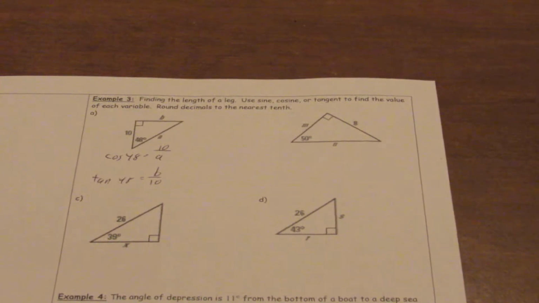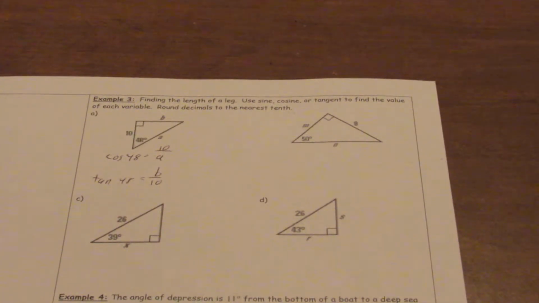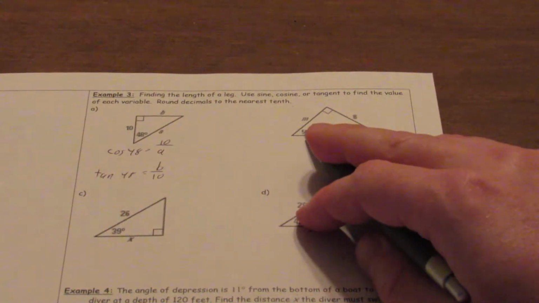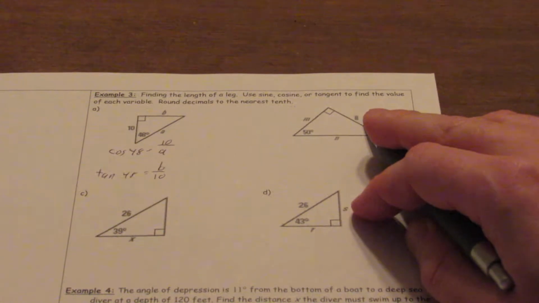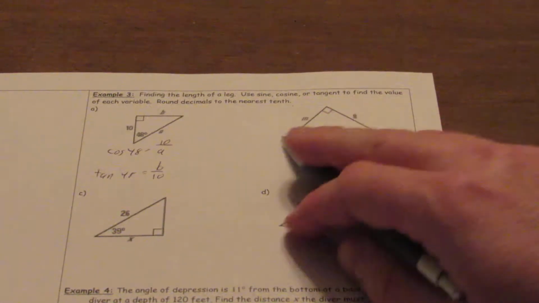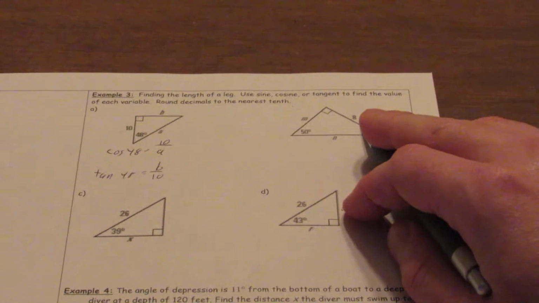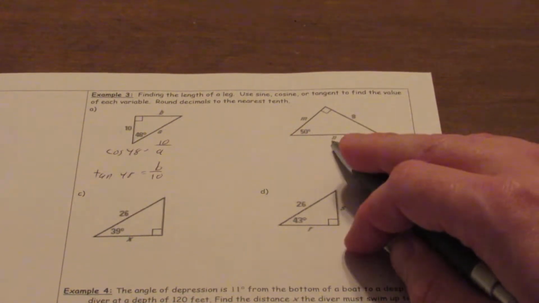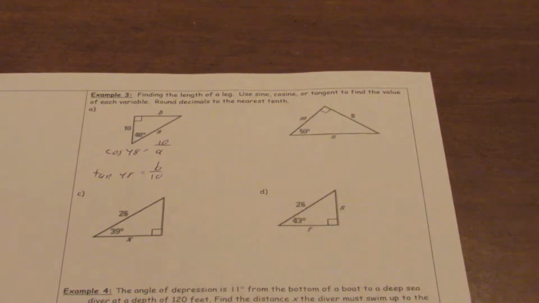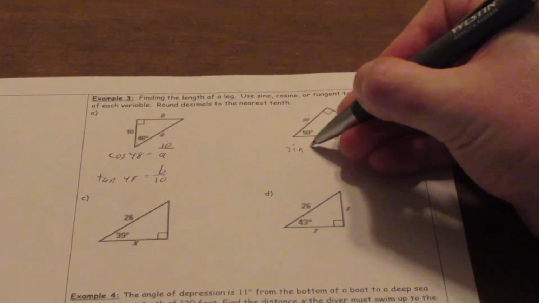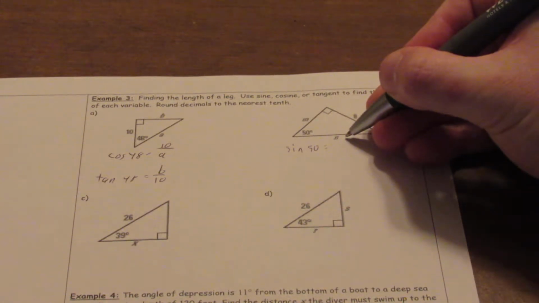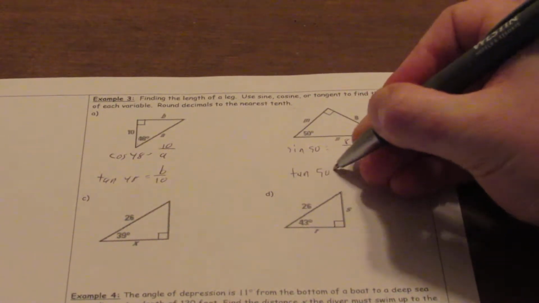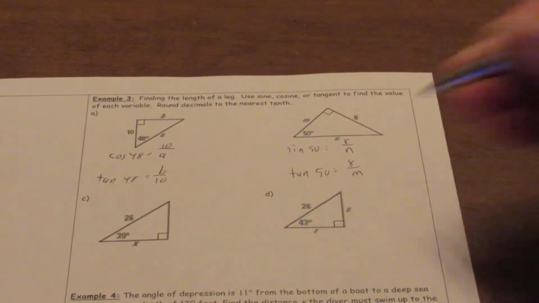I'll talk about plugging these in the calculator in a minute. I'm going to run through and set them up first, and then we'll run through what we would do on the calculator. Right. So here I have 50. The angle I'm given is 50. The side I'm given is 8. That's my opposite side. So that means I'm going to use sine, opposite over hypotenuse, and tangent, opposite over adjacent. All right. So I do the sine of 50 equals opposite over hypotenuse, and the tangent of 50 equals opposite over adjacent.